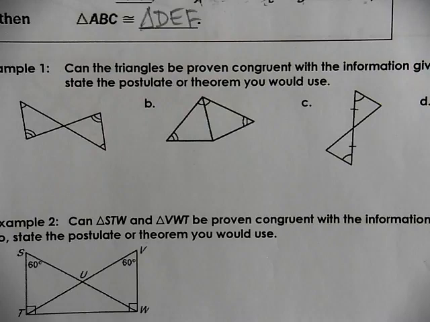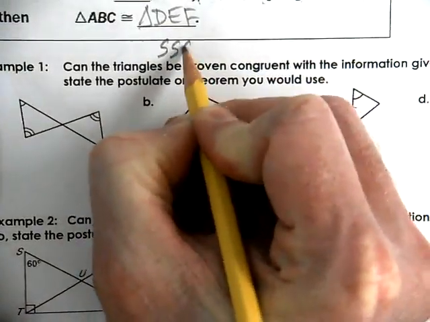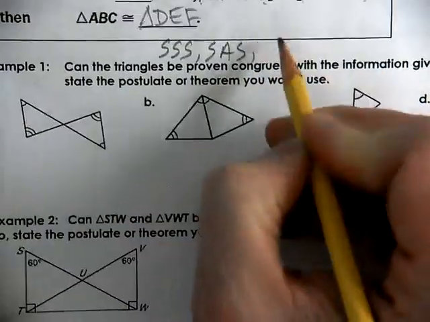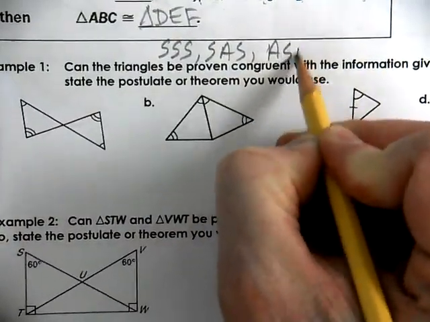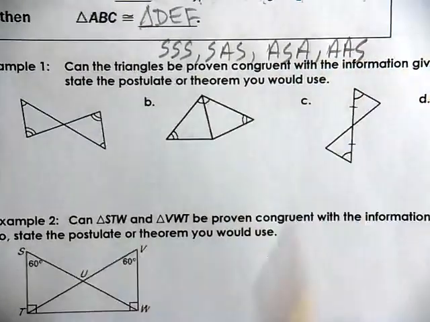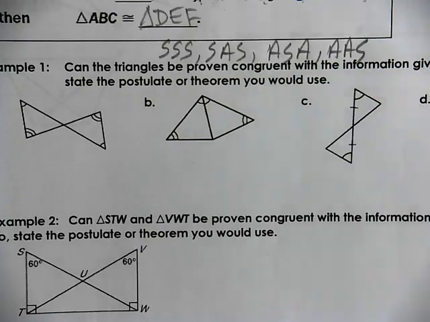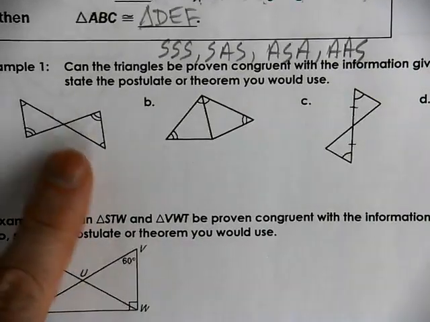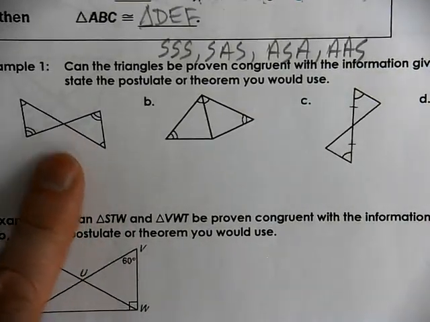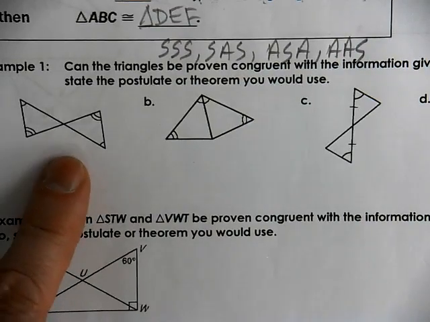What are ways that we can prove triangles congruent? We've learned side, side, side, side, angle, side, and now today we've learned about angle, side, angle, and angle, angle, side. Those are the four ways we've learned to prove triangles congruent. Can we use any of those methods by this given information? What does this given information tell us?